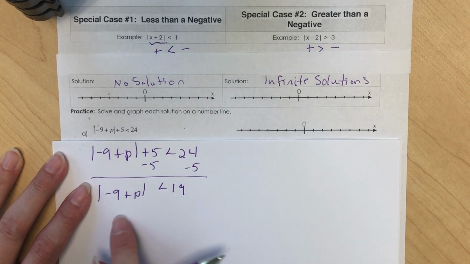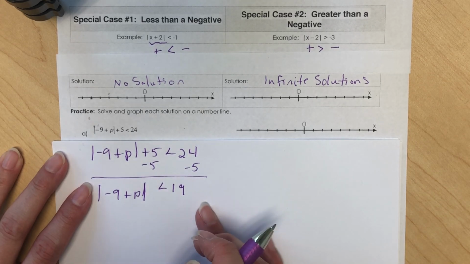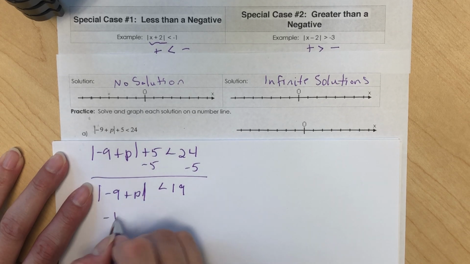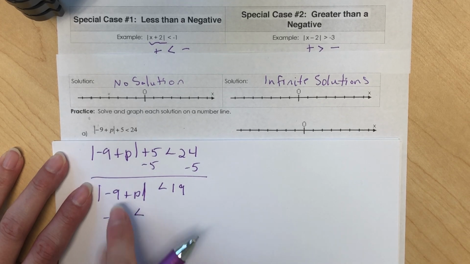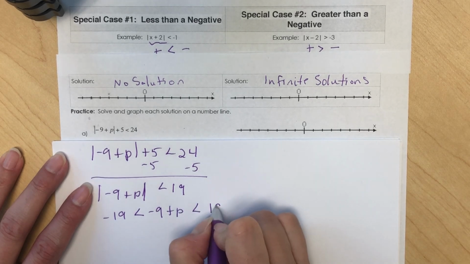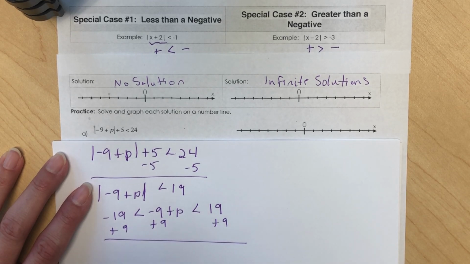And now you have to think about which case you have. You've got absolute value less than a constant. So that means that because it's less than, you're going to do the opposite of your constant, less than the inside of the bars, less than the positive constant. And when you graph, you're going to be shading in between the two values. And now we need to get p by itself, so we're going to add 9 to all three sides.